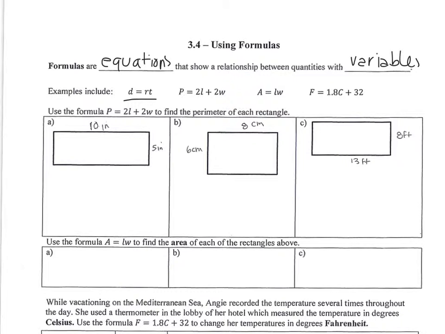Distance equals rate times time. Perimeter, so distance around an object, is twice the length plus twice the width. Area equals length times width. And Fahrenheit in degrees is equal to 1.8 times Celsius, plus 32.